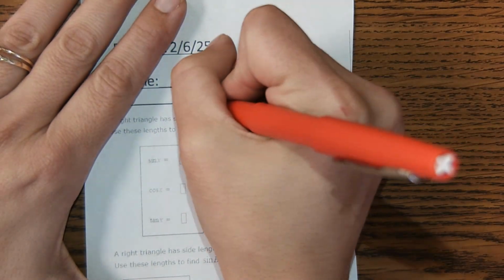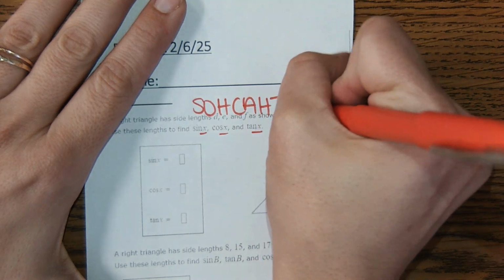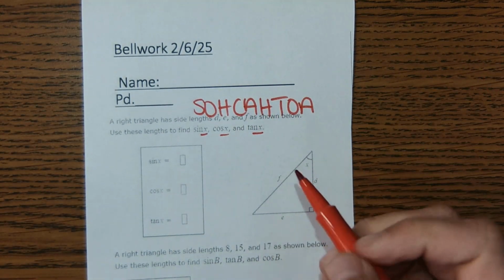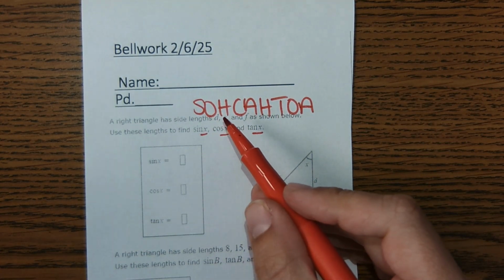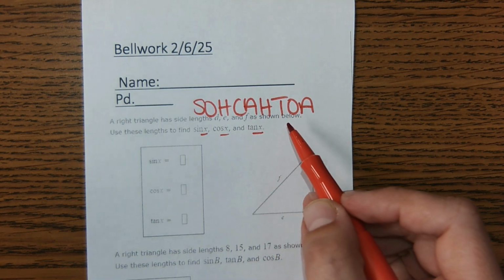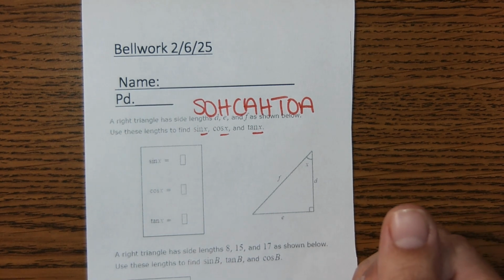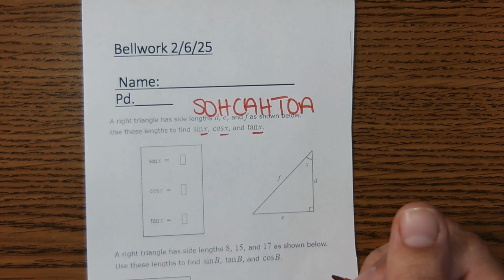So on your paper, you want to write SOHCAHTOA, so that way you can reference it and use it. Remember, sine is opposite over hypotenuse, cosine adjacent over hypotenuse, and tangent opposite over adjacent. And if you were absent yesterday, we're speaking another language that hopefully you will begin to understand.